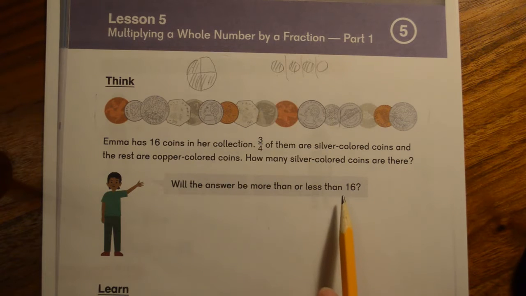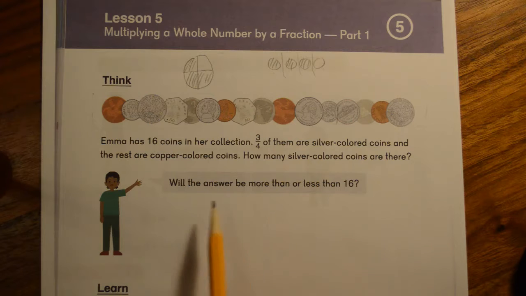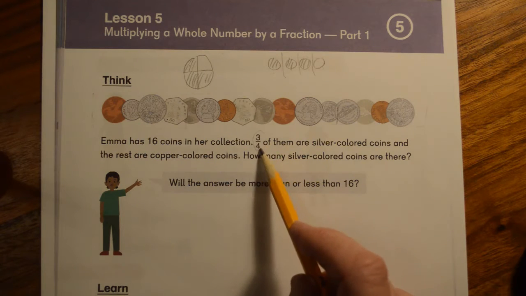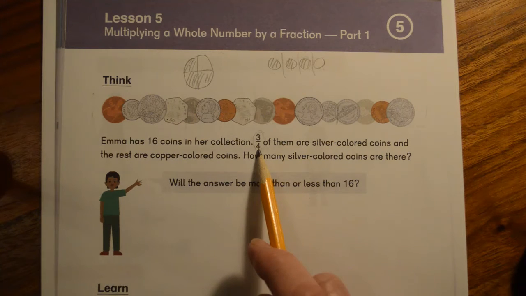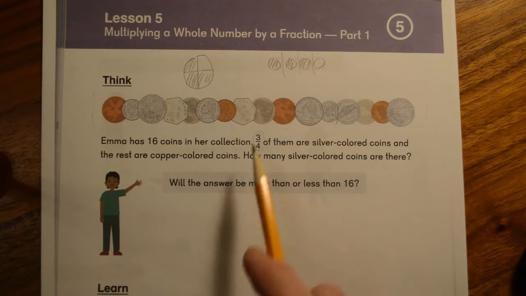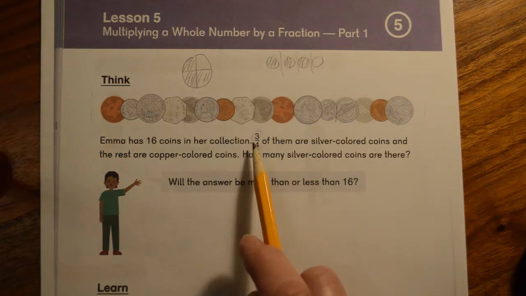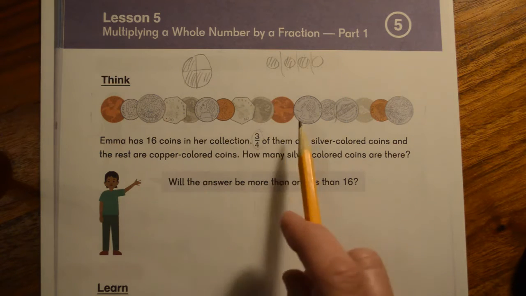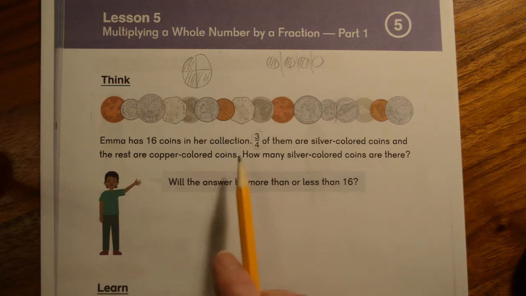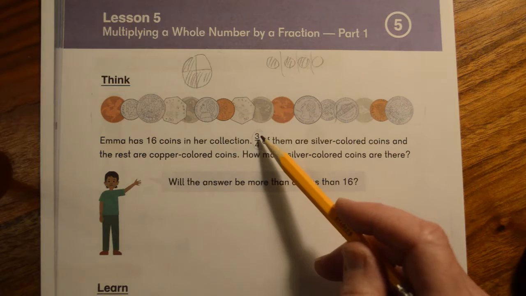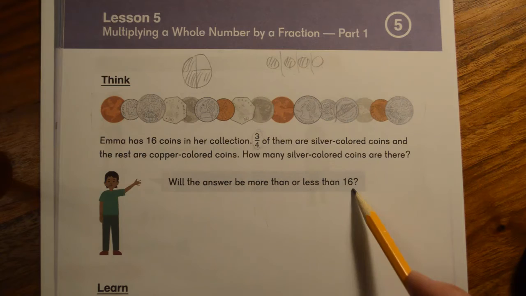The first thing that they're asking us to think about is, will the answer be more or less than 16? Right, so what this is saying is we want to break our set of 16 coins up into 4 equal groups, and then we only get to take 3 of those 4 equal groups. So hopefully you're realizing that with only some of the groups, only 3 of the 4 groups, we can't possibly end up with more than what we started with. Right, so because this fraction is asking us to take less sets than the number of sets we've formed, we have to be less than 16.